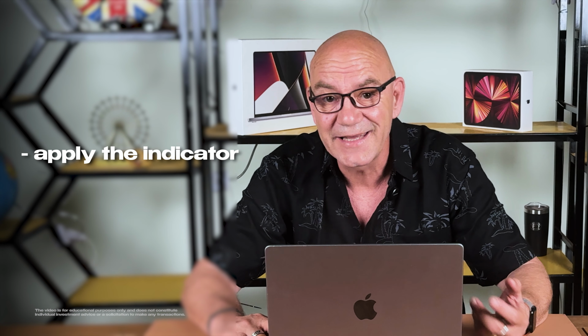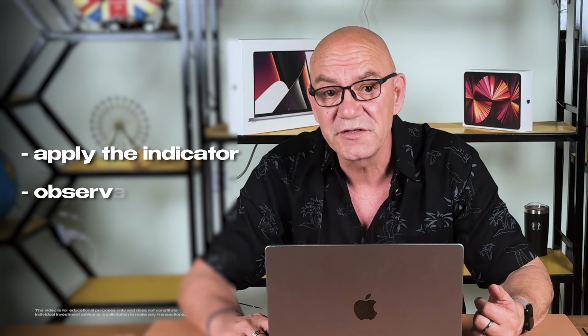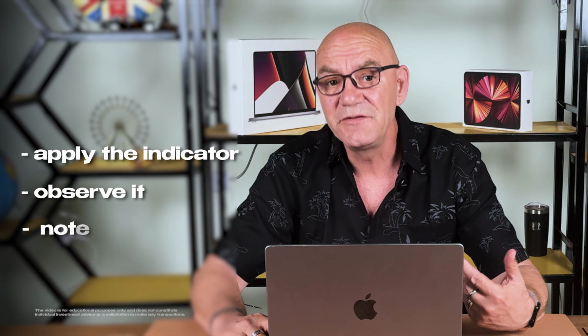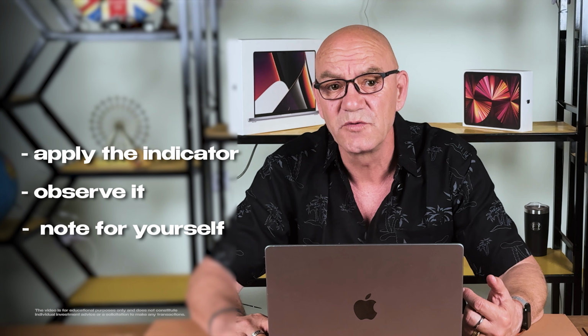You can master all of this gradually. Start simple, apply the indicator to a chart, observe it, and note for yourself which signals coincide with the price. Over time, add filters, levels, moving averages, trend analysis. This approach will help you develop an understanding of the market step by step, without unnecessary haste.